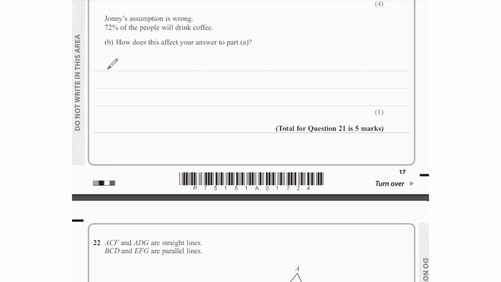So Johnny will need more coffee. That would mean our answer in part A would increase in value.